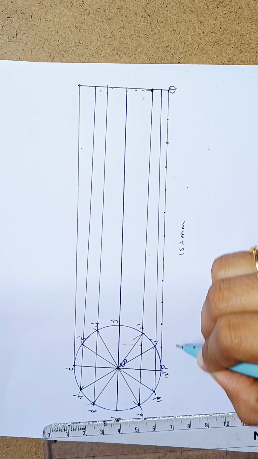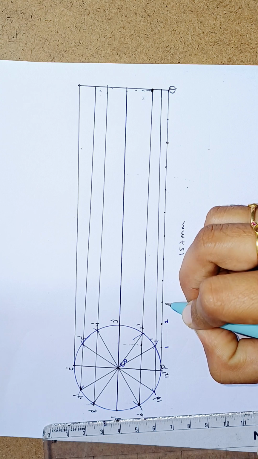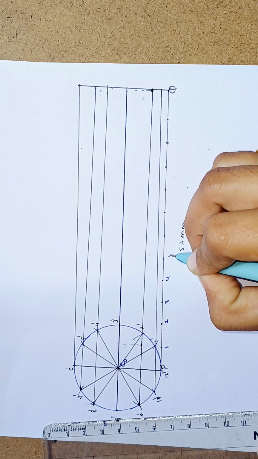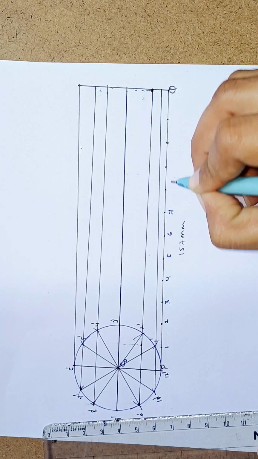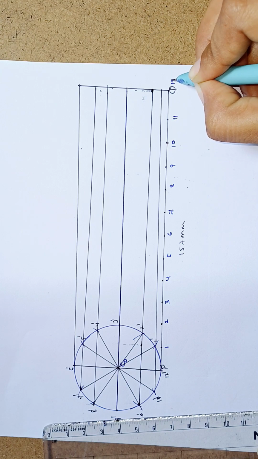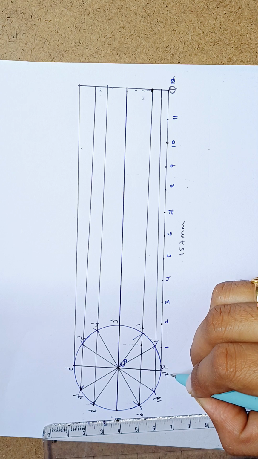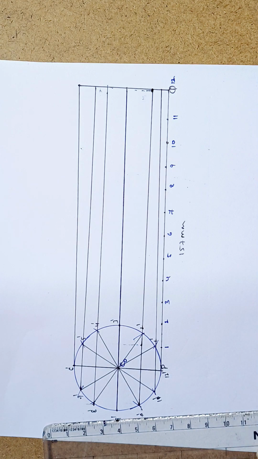Already you have divided the PQ line into 12 equal parts. Give the names 1, 2, 3, 4, 5, 6, 7, 8, 9, 10, 11 and 12. The 12 point and the Q point are the same. Here the P point and the Q, 12 prime, point are the same.